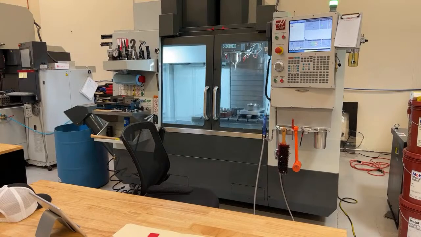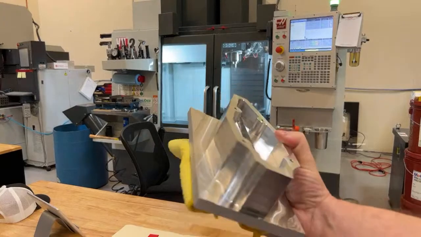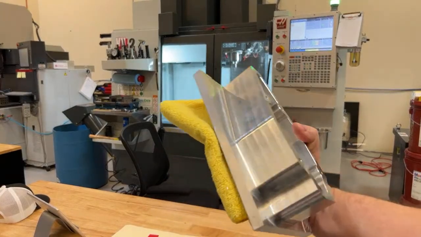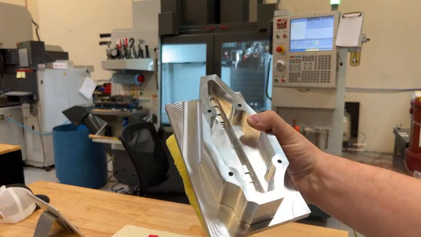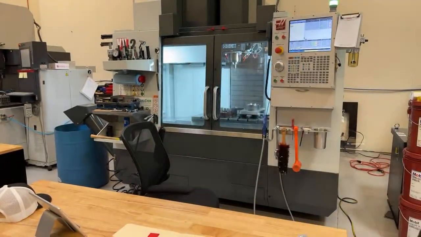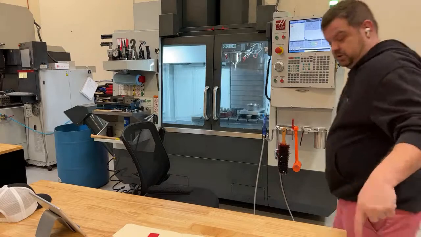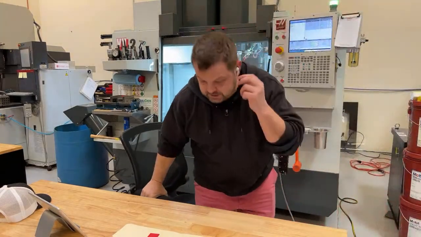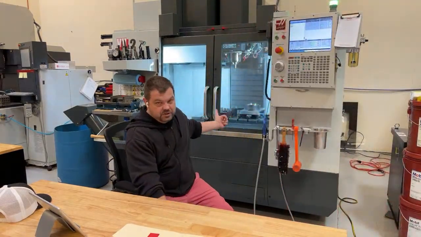So let's see. Oh yeah, this is the bottom side to an aluminum mold for a body for a radio controlled car. This is just the bottom side. It's going to go onto a fixture, and we're going to cut the top side. So there's going to be a video of that coming here. I'd imagine this is my project today. I got two projects. I'll explain more when this thing's done warming up.